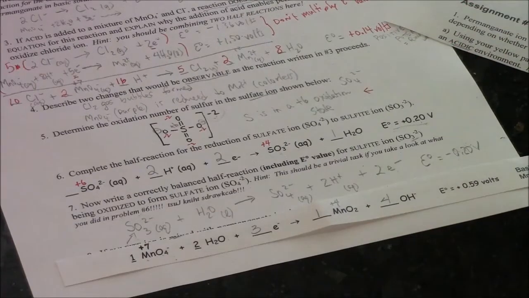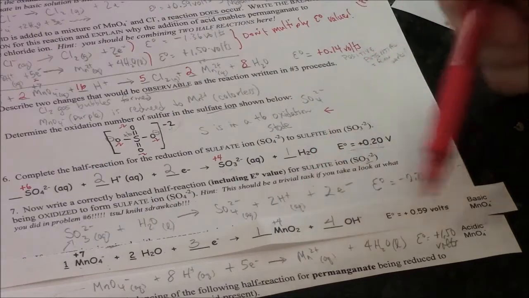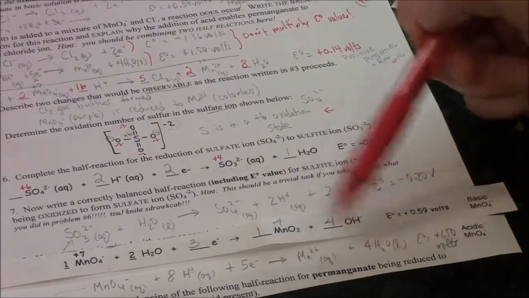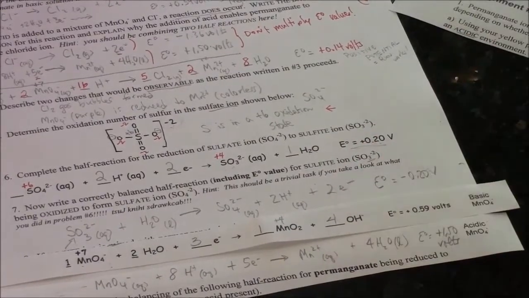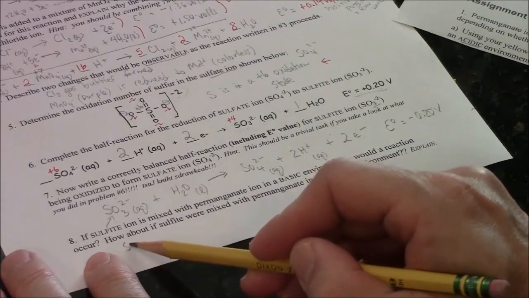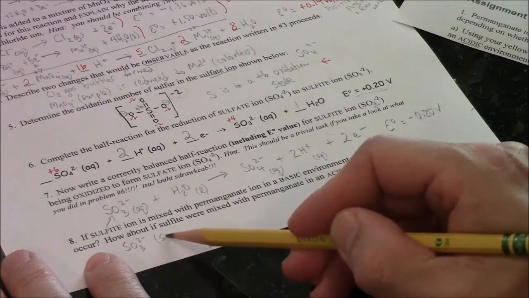Products will be different though. In the basic environment, we expect to see MnO2. In the acidic environment, we expect to see Mn2+. Those are different products. Also have some different products here. So what you write on the paper is this. SO3 2 minus, that's sulfite. Let's write the word.